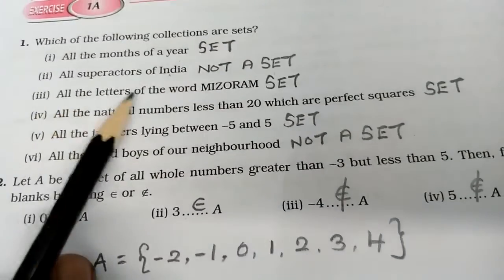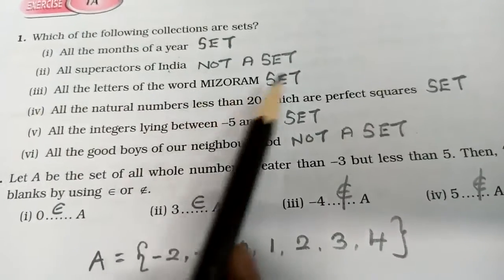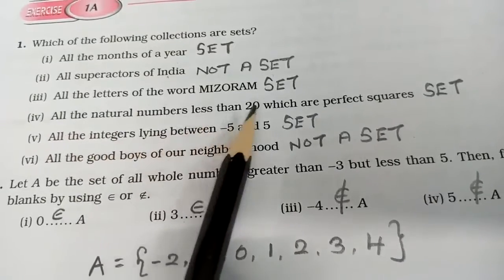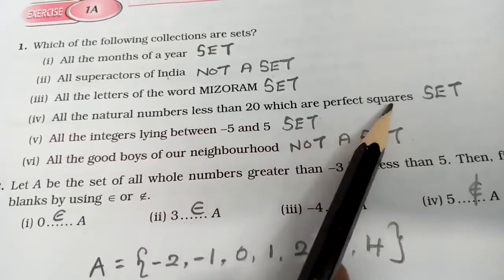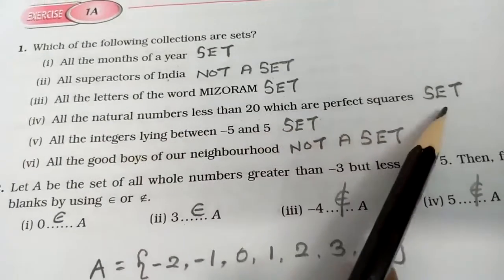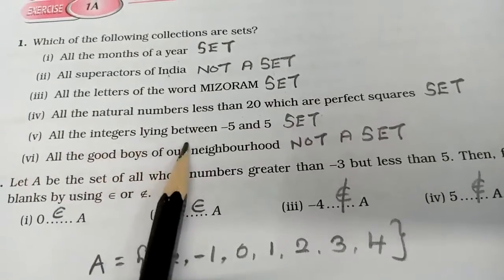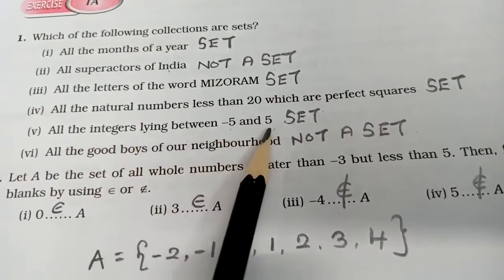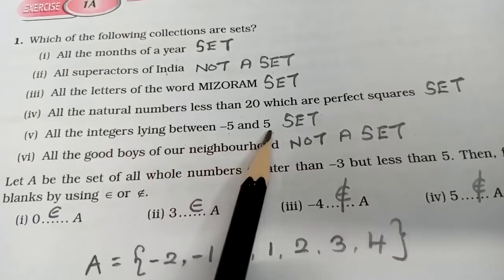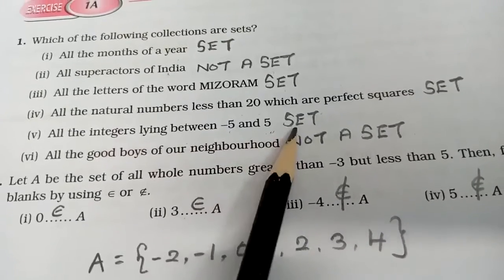Third question, all the letters of the word Mizoram. I can count the letters. So, this is a set. Fourth question, all the natural numbers less than 20 which are perfect squares. It is possible for us to find this condition. So, it is a set. Fifth question, all the integers lying between -5 and 5. I can tell what all the integer values are. -5 to 5 means -4, -3, -2, -1, 0, 1, 2, 3, 4. So, it is a set.